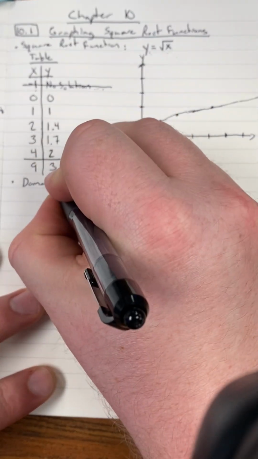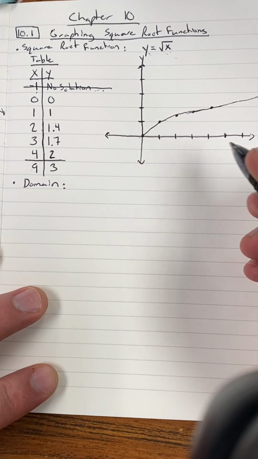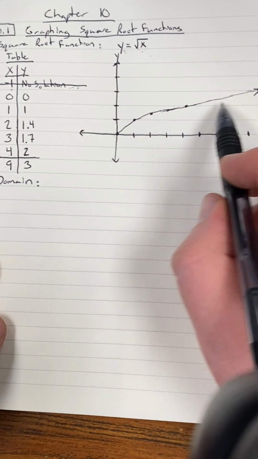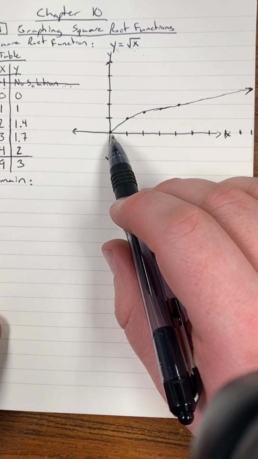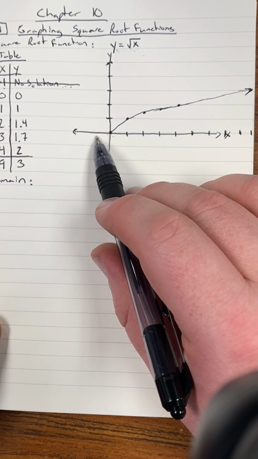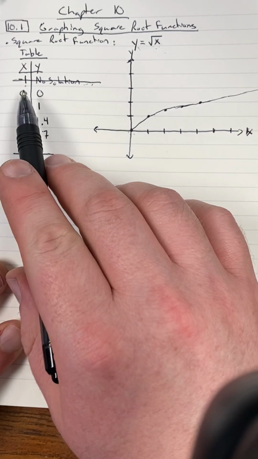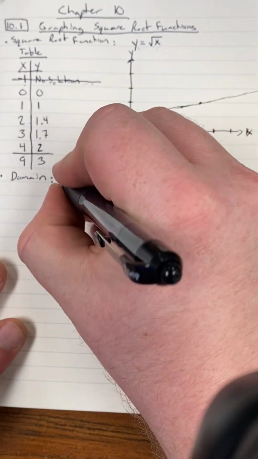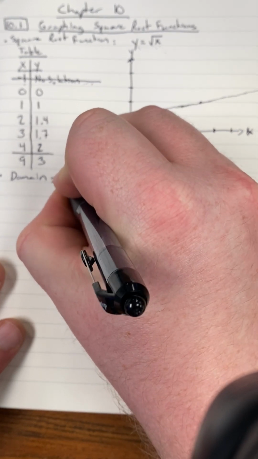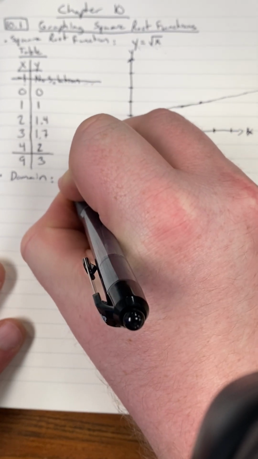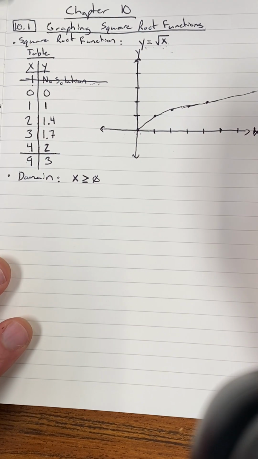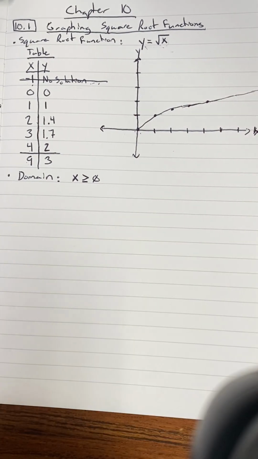Our domain is actually going to be wherever our starting x value is, and then every point beyond that. So for this, we don't have x values in the negative. Think about that. If we had negative x values, we'd get no solution. So for this, I'm going to say my domain is x is greater than or equal to 0. That's my domain for this function, okay?